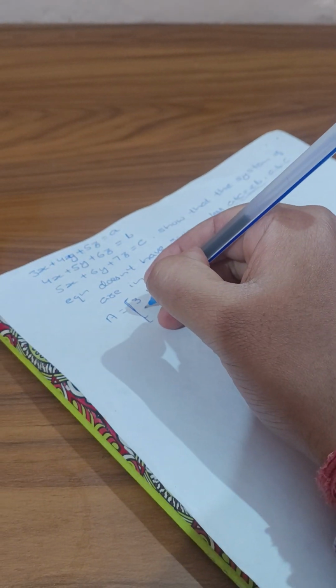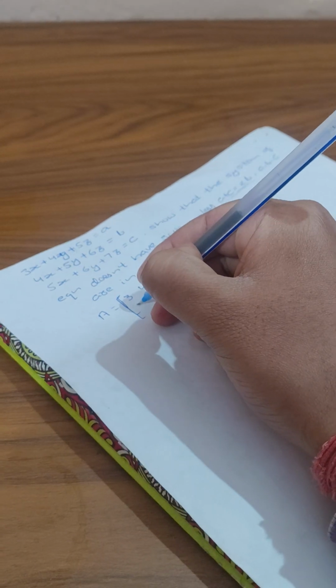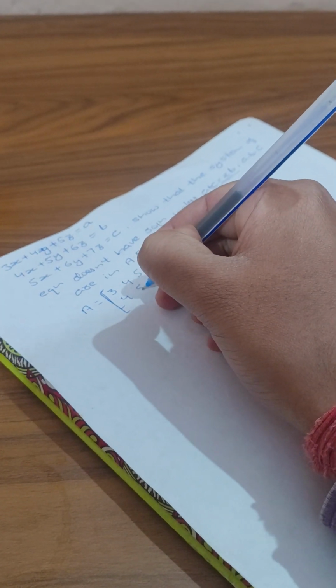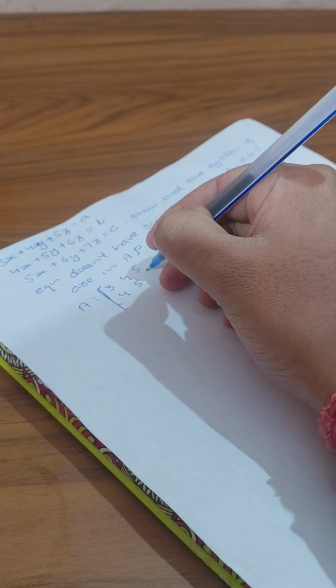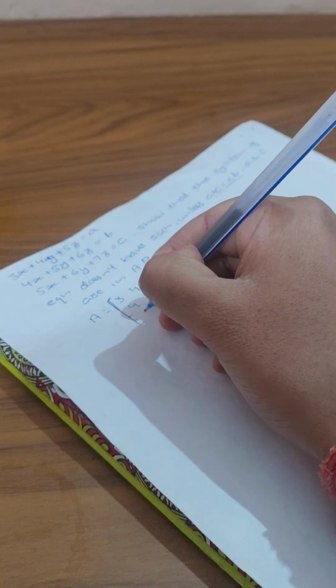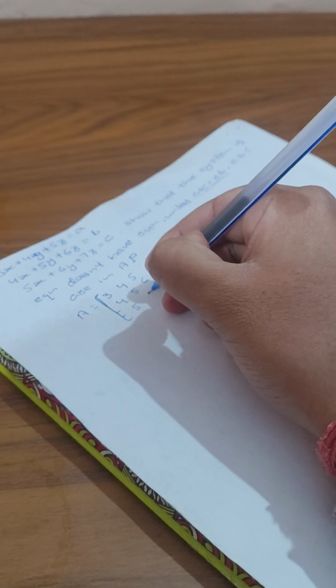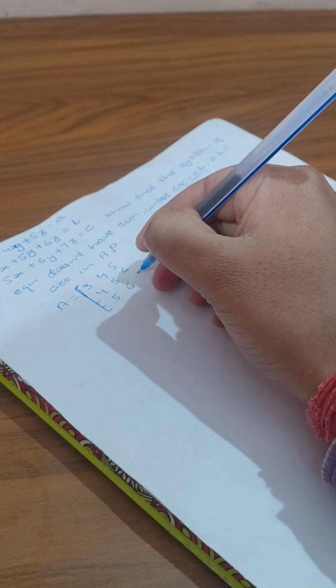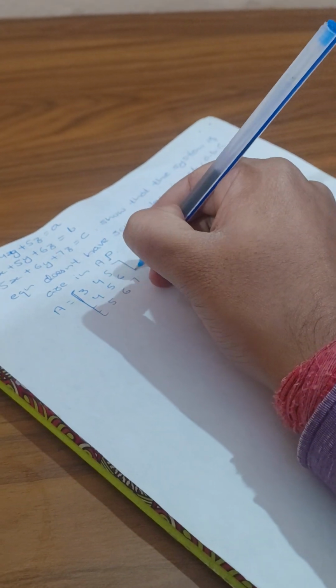In the second row the coefficient of x is 4, the coefficient of y is 5 and the coefficient of z is 6. In the last row the coefficient of x is 5, the coefficient of y is 6 and the coefficient of z is 7.